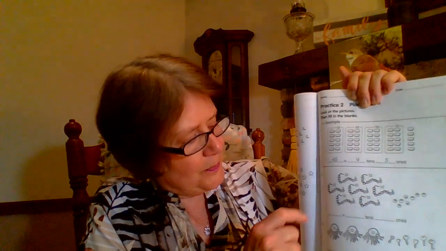That's our total number. So we write 78, right on the first line, equals how many tens? 1, 2, 3, 4, 5, 6, 7. 7 tens. And how many ones? 1, 2, 3, 4, 5, 6, 7, 8. 8 ones. So 78 equals 7 tens and 8 ones.